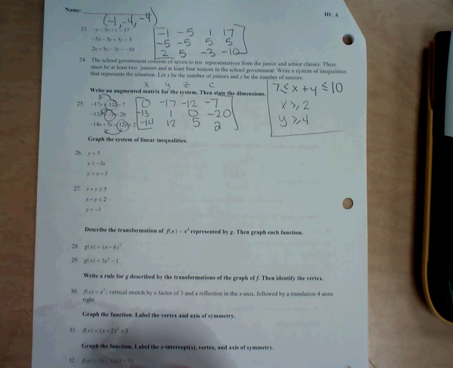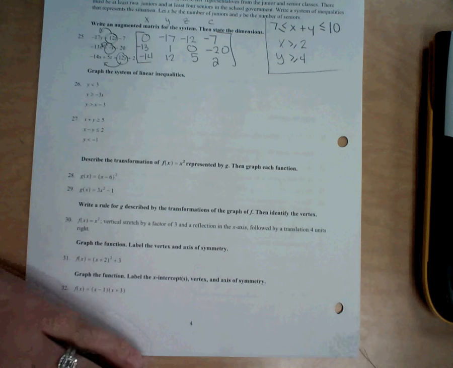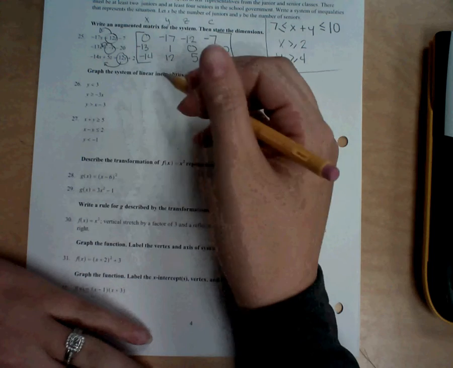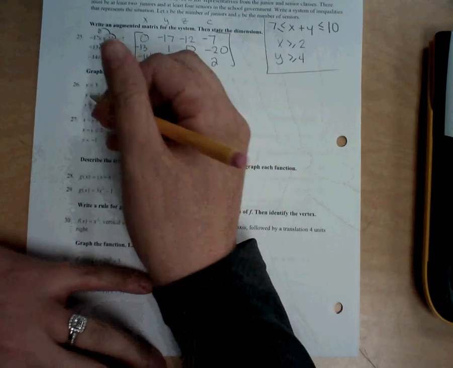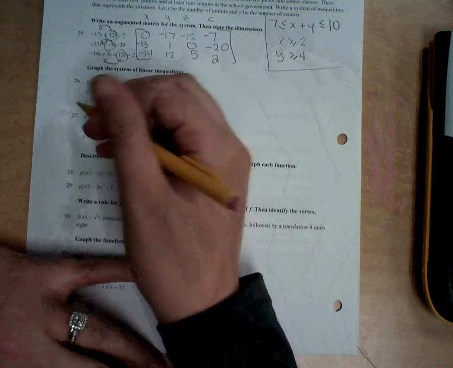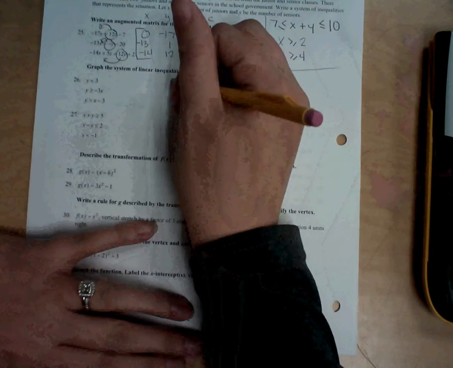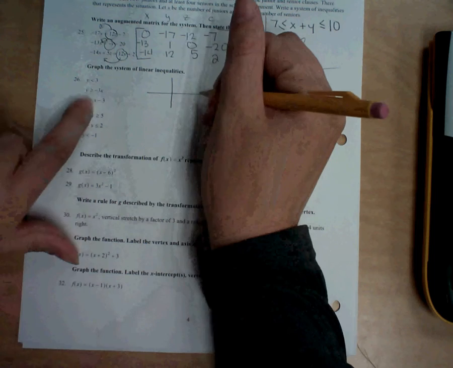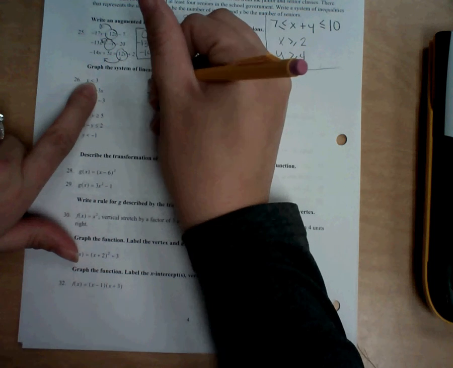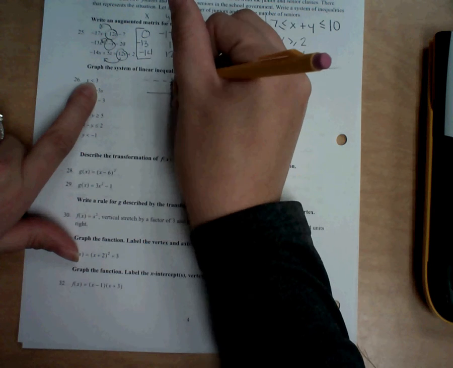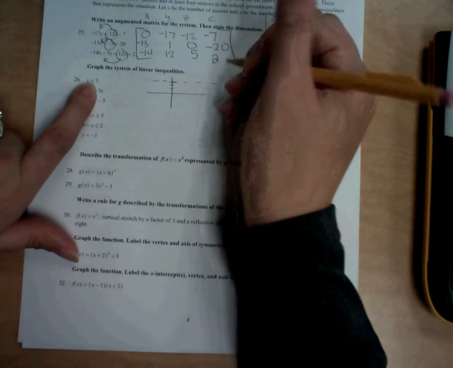Alright, this is the second half of your review. First problem asks us to graph the system of linear inequalities. So y is less than 3, y is greater than or equal to negative 3x, and y is greater than x minus 3. So y is less than 3. So that's going to be a horizontal line at 3. It's going to be dashed because it's just a less than, and it would be shaded below.